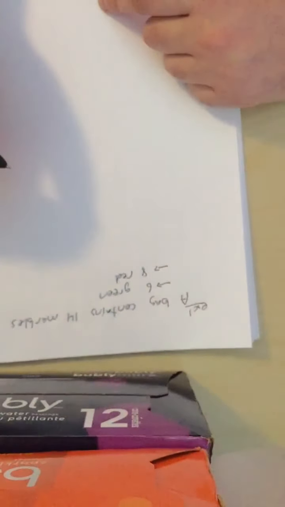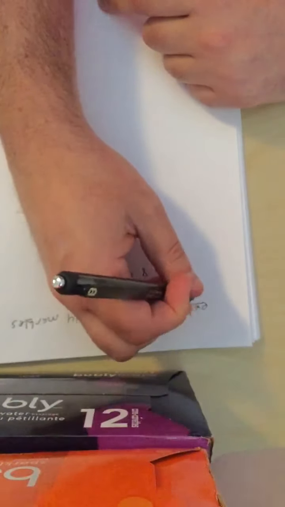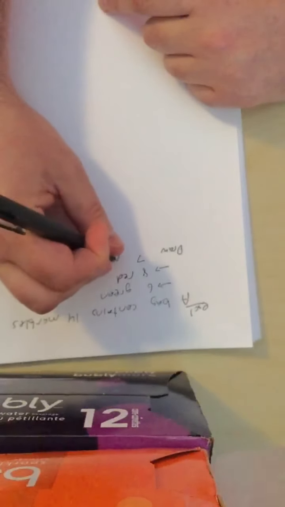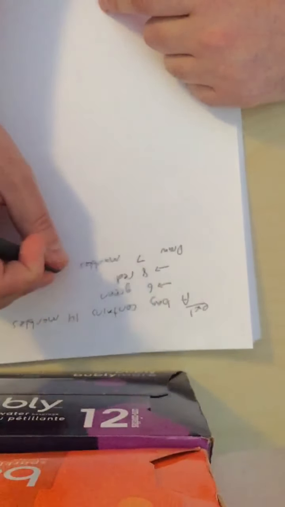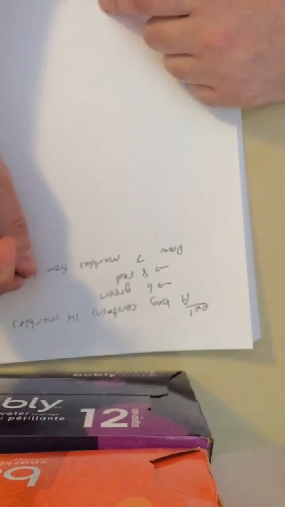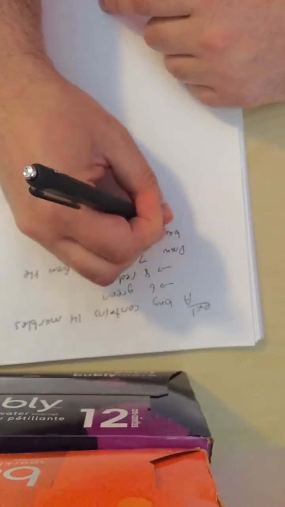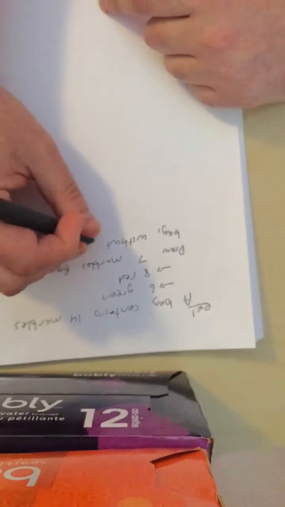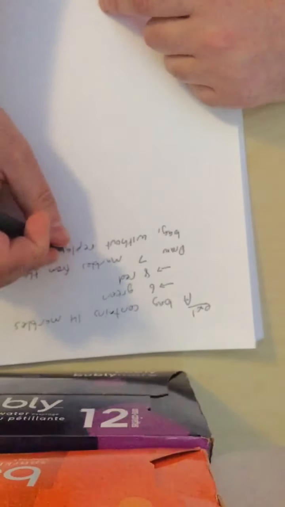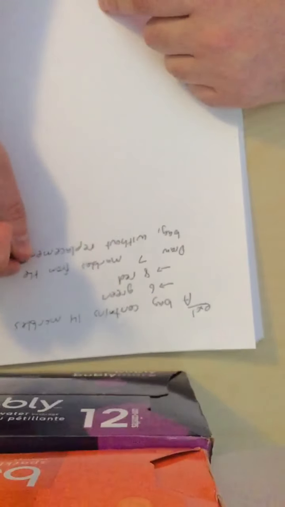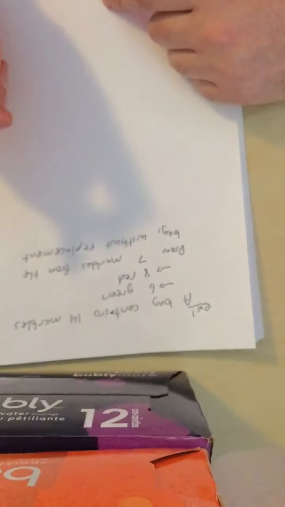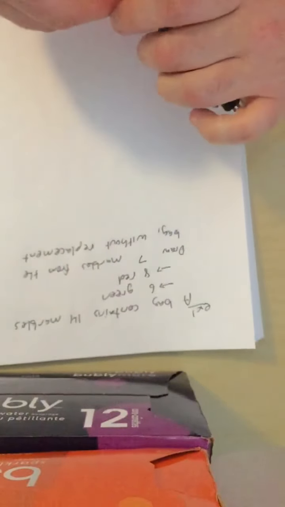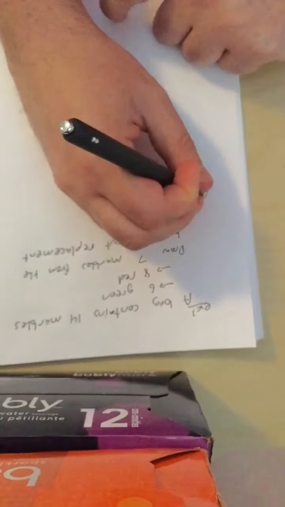We're going to draw 7 marbles from the bag without replacement. That means after we draw it, we will not be putting it back. This is different than binomial, where we would take it out and then put it back in to keep the probabilities the same.